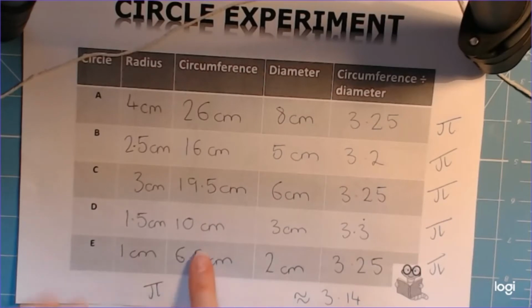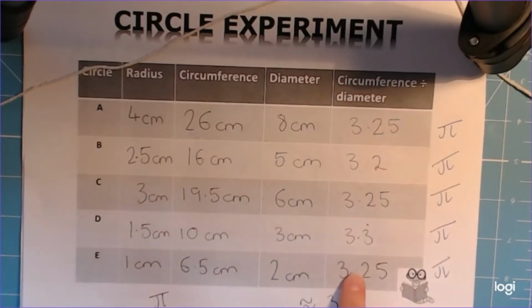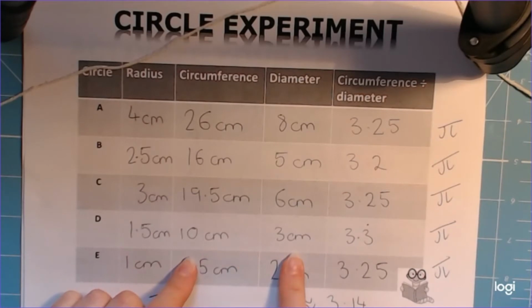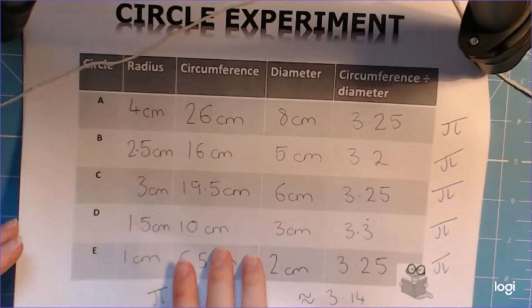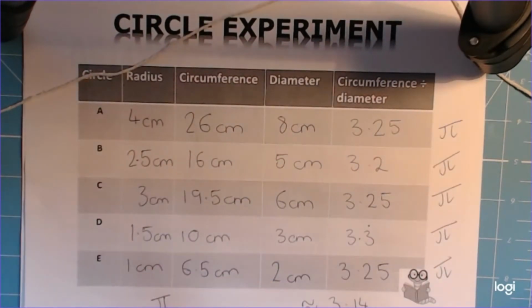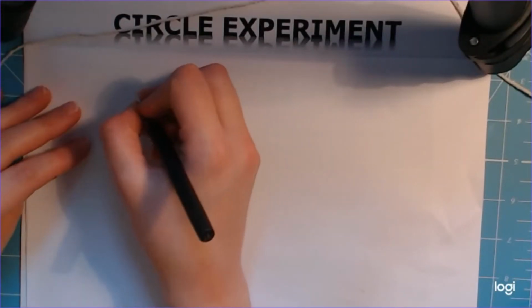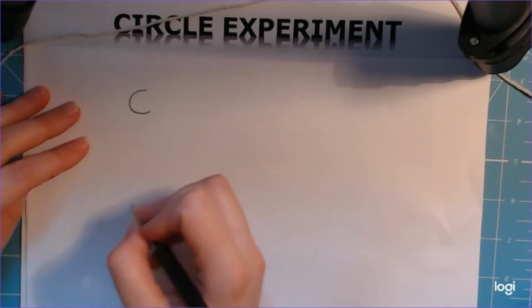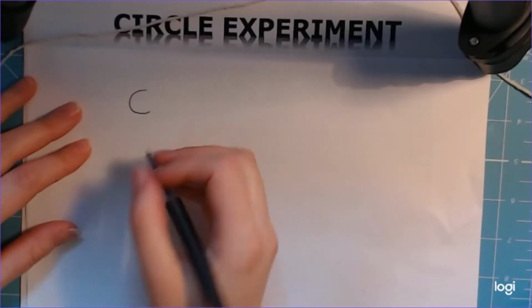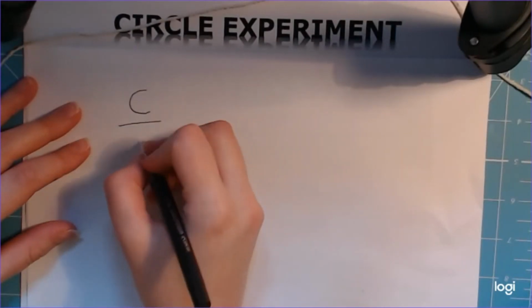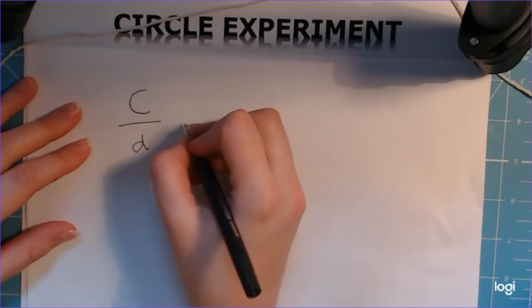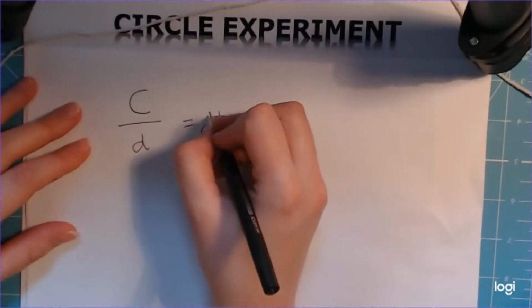So to find the circumference, if we found this number here by doing circumference divided by diameter, let's write that down. Let me get a piece of paper to write that on. So we did circumference, I'm going to call that C, remember that's the distance around the edge, divided by diameter, D, equals pi.